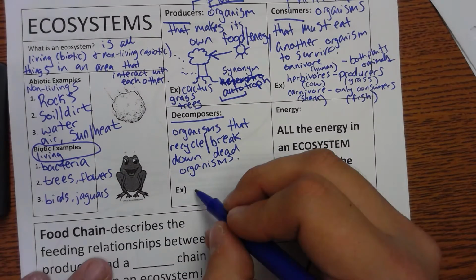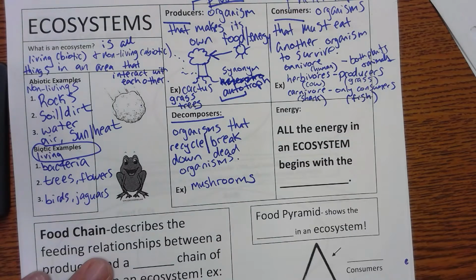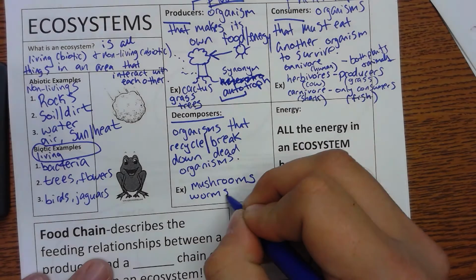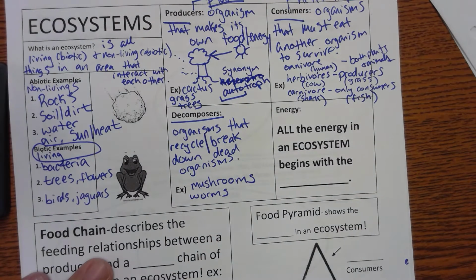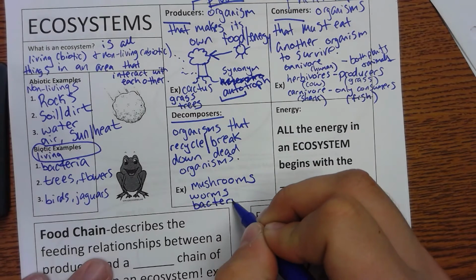Examples of decomposers you need to know. Mushrooms are decomposers. Anytime you see a mushroom in a field of grass, something just died there. It could have been a bird, a squirrel, okay? Worms and other insects are decomposers, and bacteria are also decomposers.